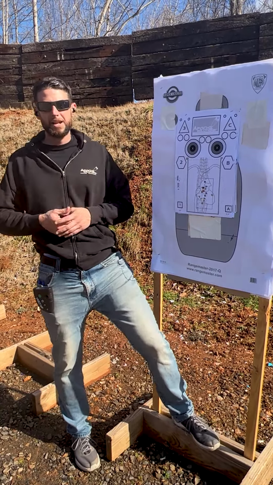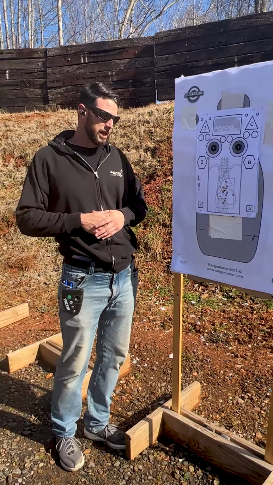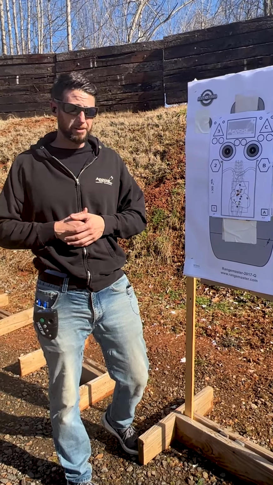So you might say this and say, man, well, that just looks too easy. Well, give it a shot. You might be surprised. And if that's too easy for you, we're going to move to what we call our everyday carry standard. All right.